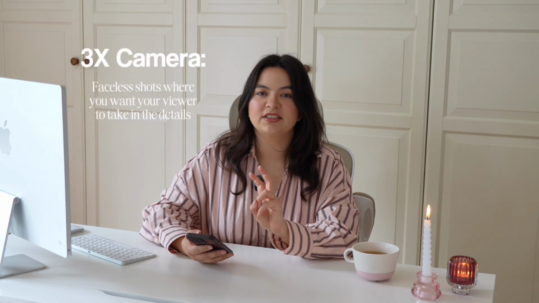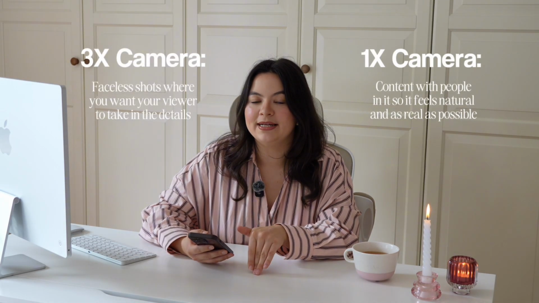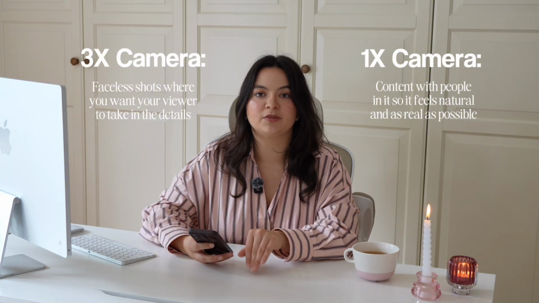However, I am obsessed with the 3x camera because with my phone, I have an iPhone 13 Pro, it has just way better quality. Whenever I'm filming sunsets or shots of art pieces or something that's truly very aesthetic, like my teacup right here, I would use the 3x camera just because the quality is amazing. But now that I say that out loud, I realize it's only for faceless things, and for B-roll where I'm in it, I'm always using the 1x camera just because that feels real.